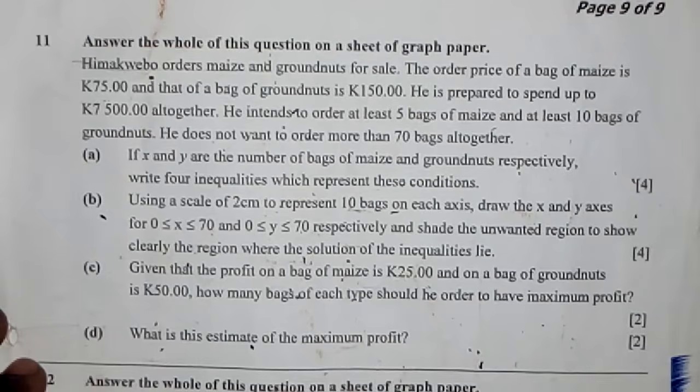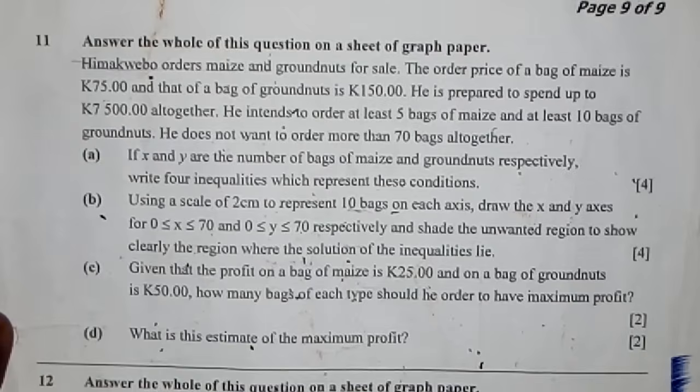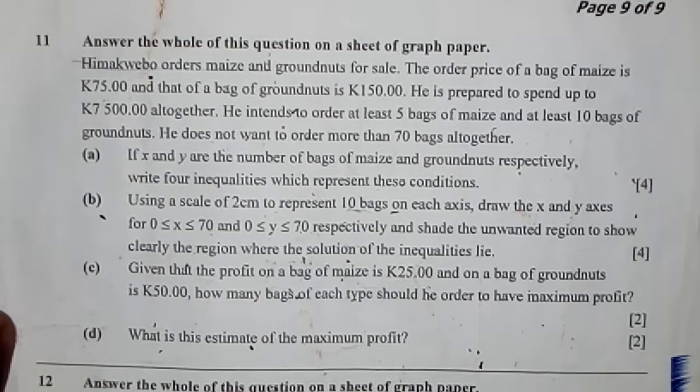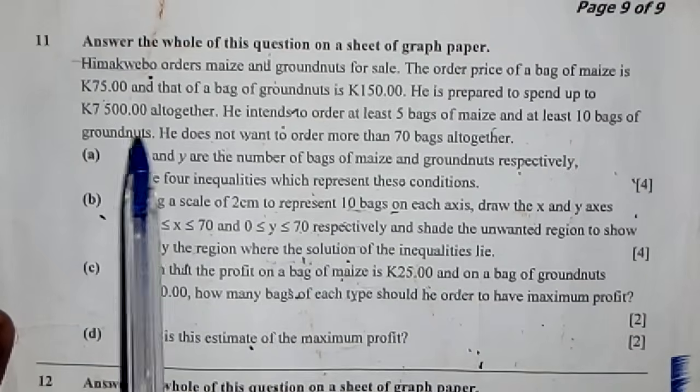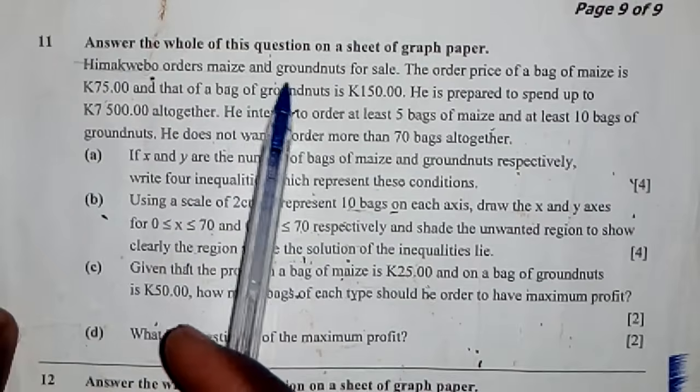As I promised, I'll be answering an exam question on linear programming. The question says Himakwebo orders maize and groundnuts.